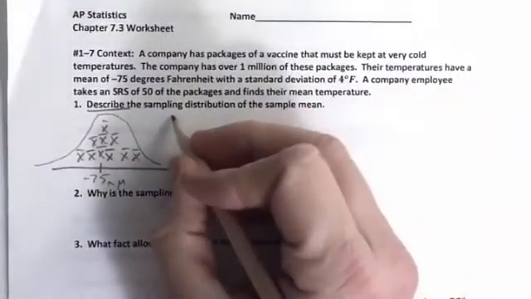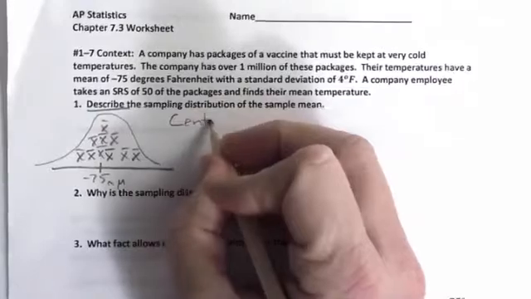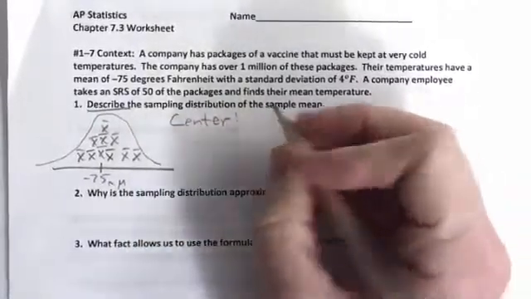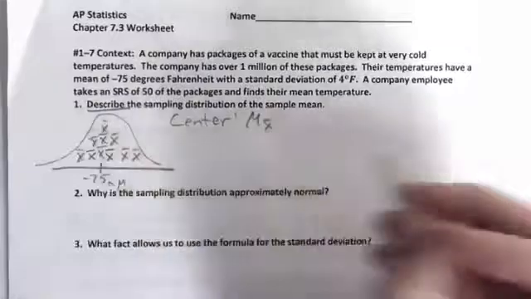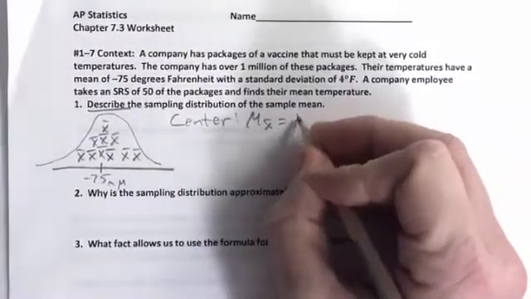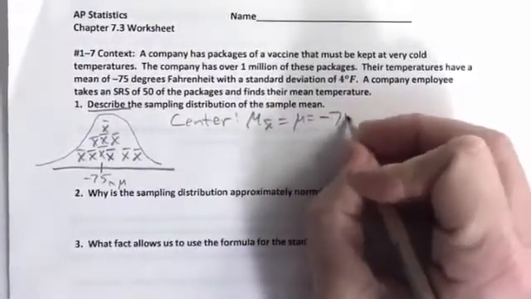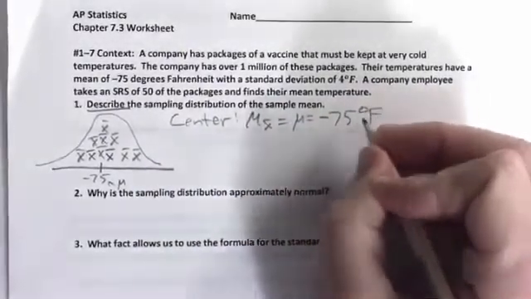We have to talk about its center, its unusual values, its shape, and its spread. The center of the sampling distribution, which is the mean of the x bars, is equal to mu, and that's equal to negative 75 degrees Fahrenheit. Make sure to put the units.